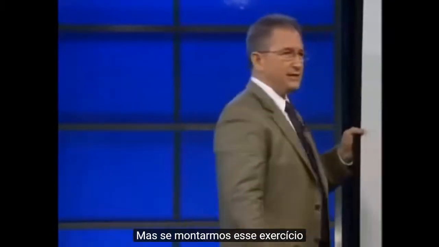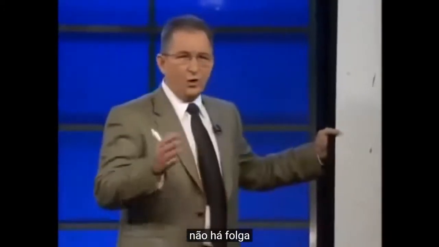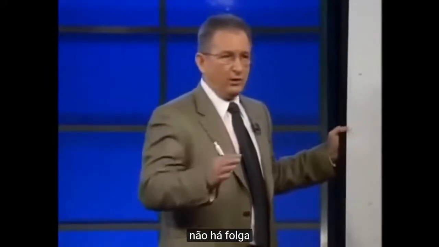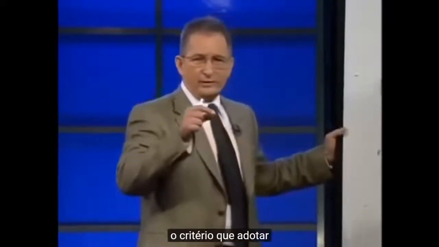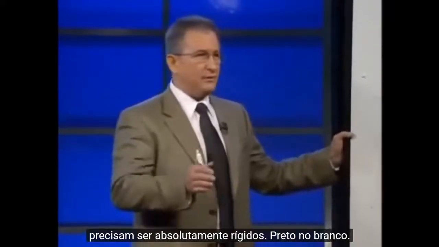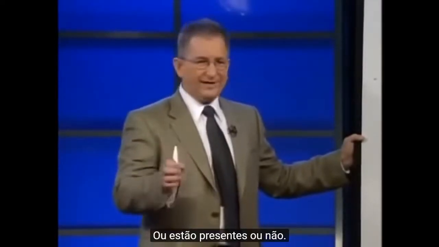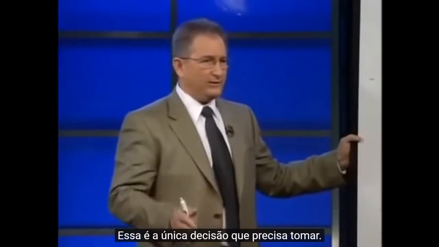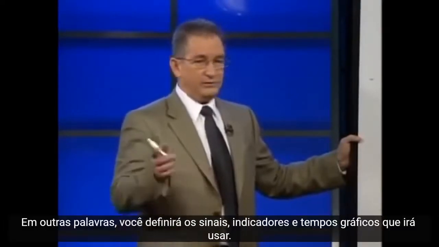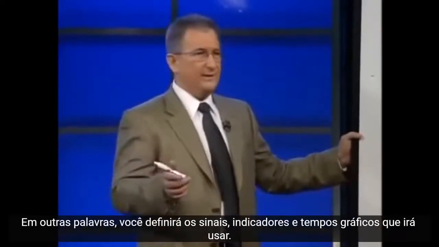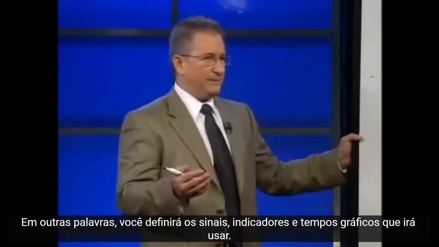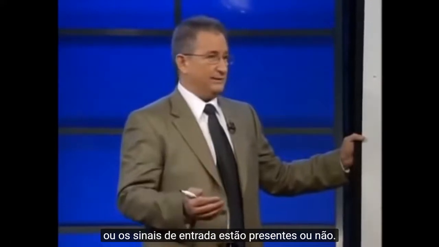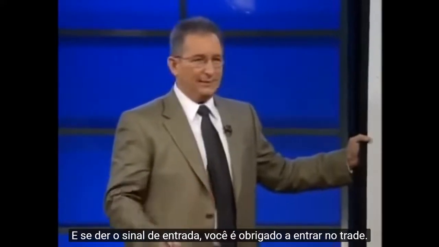But if we set this exercise up so that there's no wiggle room, what I mean by wiggle room is that the variables, the criteria that you use are absolutely rigid, black and white. They're either present or they are not. That's the only decision you have to make. In other words, whatever lights you're going to use, in whatever time frame, they are either on or they're not. And if they're on, you are obligated to take the trade.